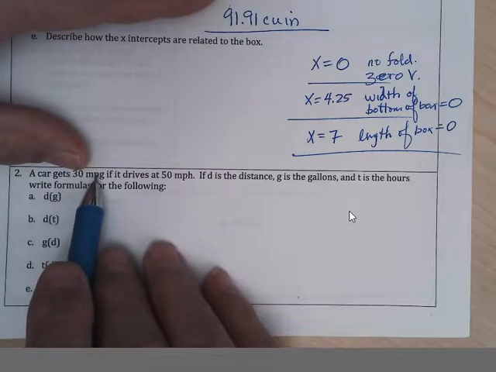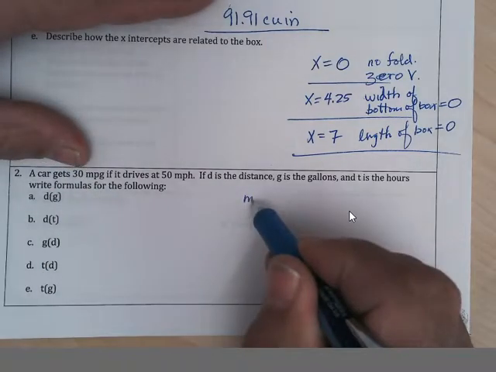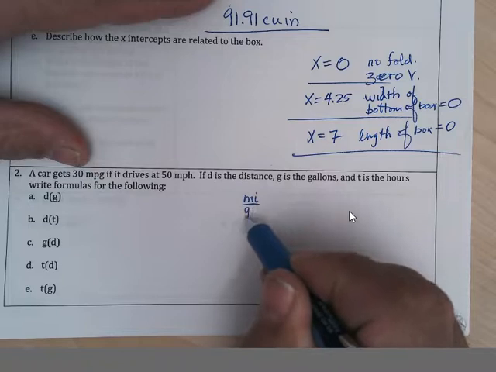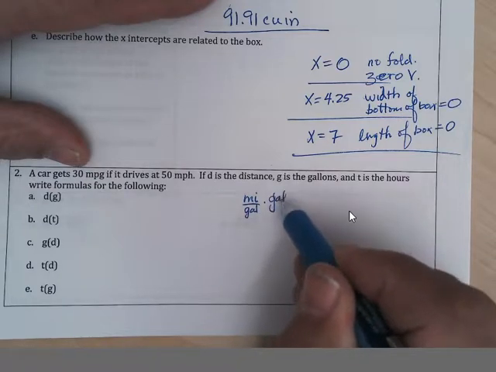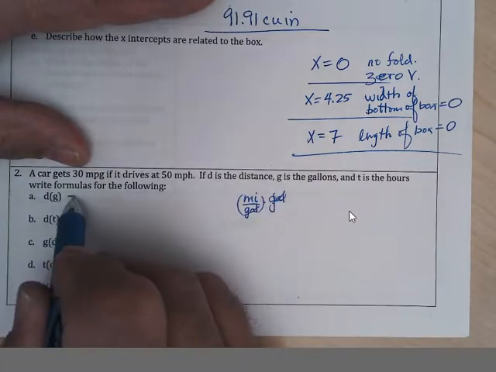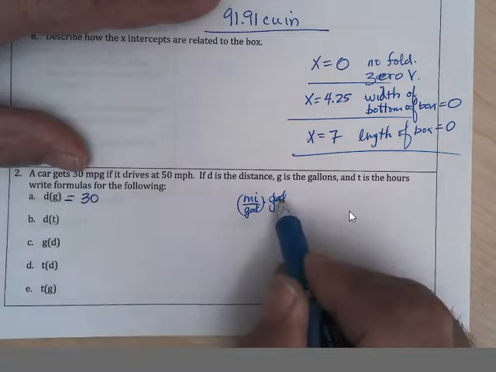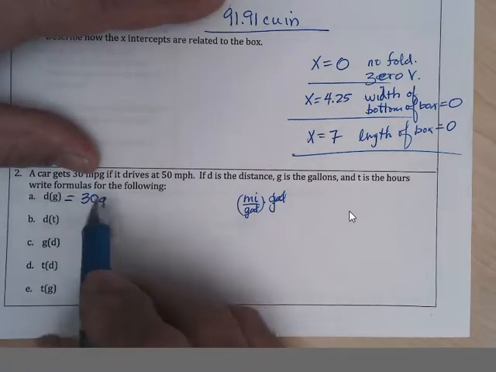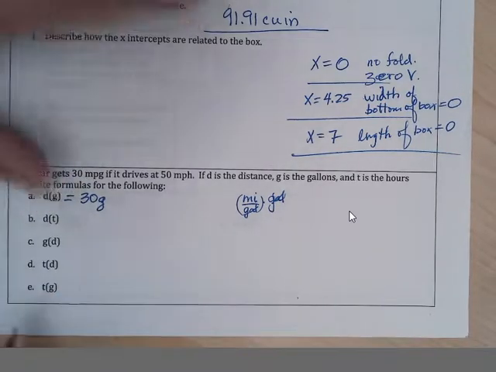Well, if it goes 30 miles per gallon, that's miles per gallon, if we take it times gallons, the gallons will cancel and we get the miles. So we're going to take the 30 miles per gallon times the number of gallons, and that's a function of G. D then becomes a function of G.